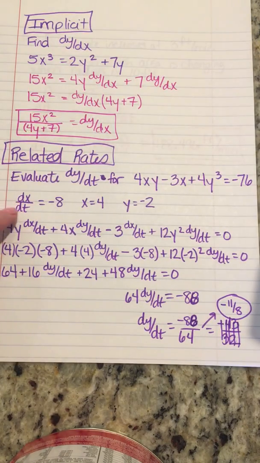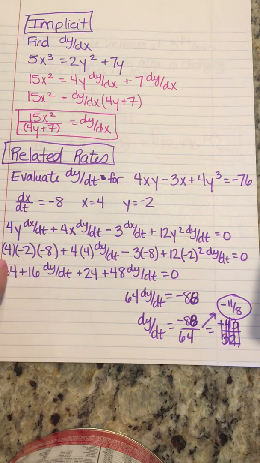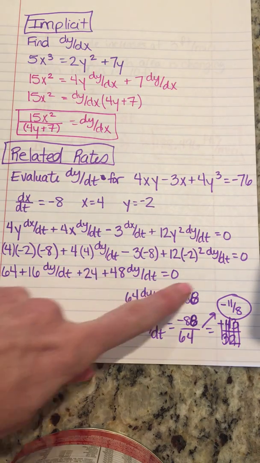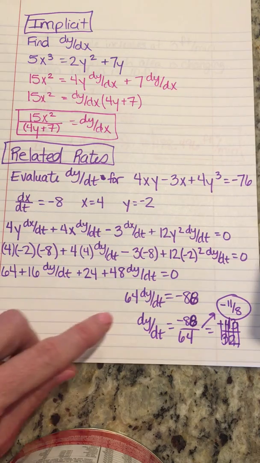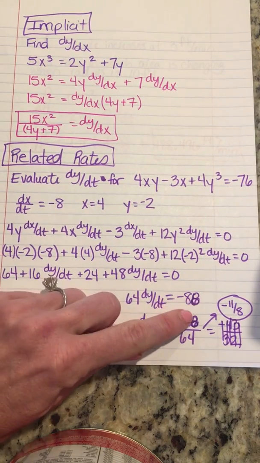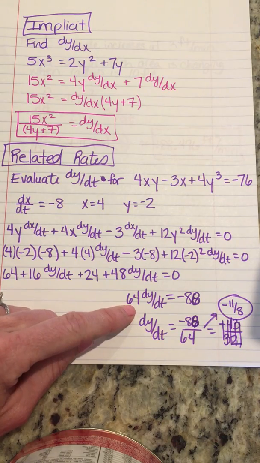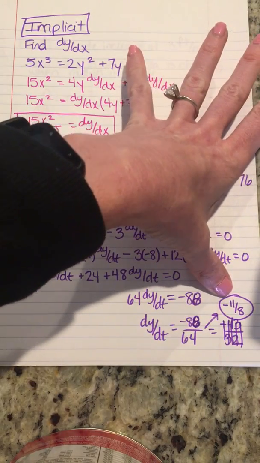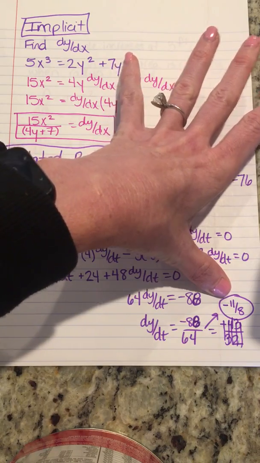Then I plug in everything they give me, the dx/dt, the 4, and the 2. You'll see how I plugged it all in. You can pause it if you need to. And I still have 2 dy/dt's, so I combine like terms, and then I solve for dy/dt. So my dy/dt over here, this is 64 dy/dt equals negative 88. I divide, and then I simplify, so my answer is dy/dt. My y is changing with respect to time at a rate of negative 11 over 8.